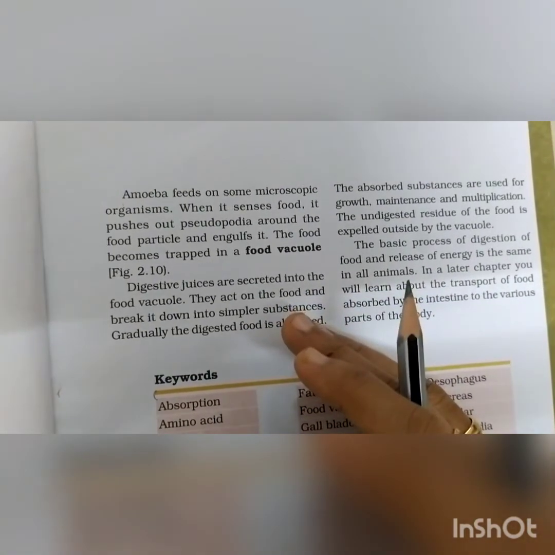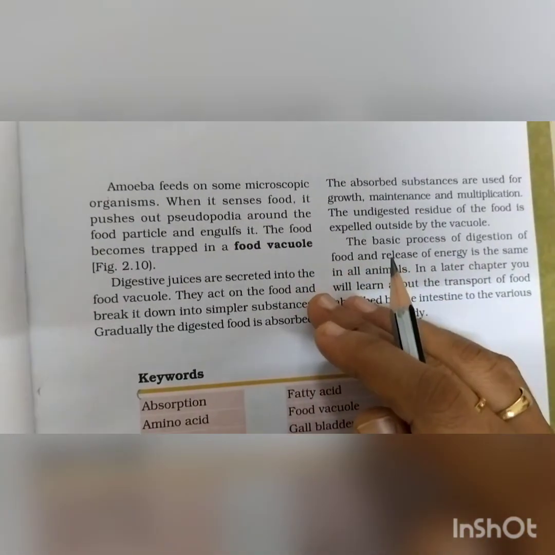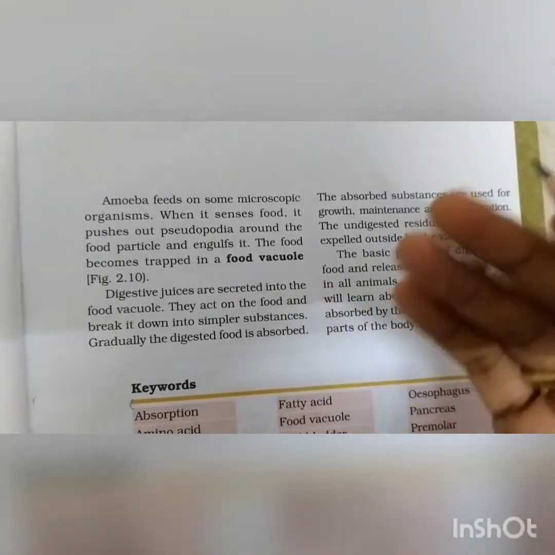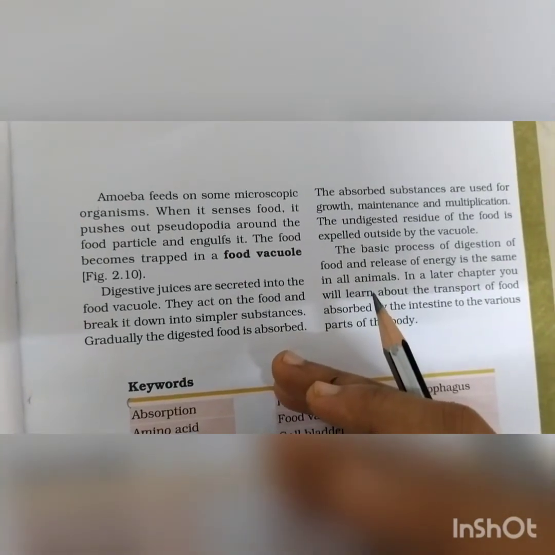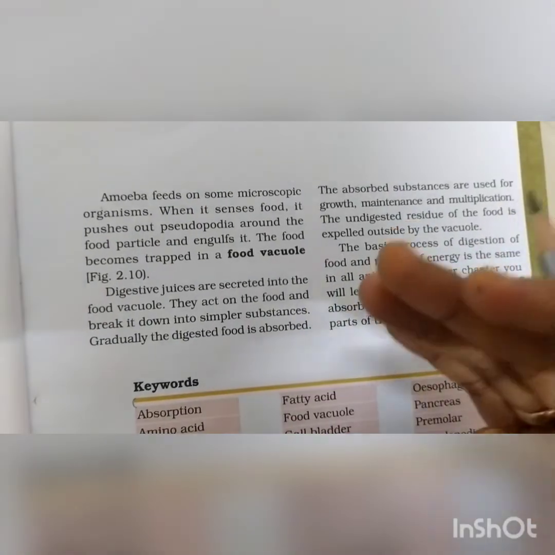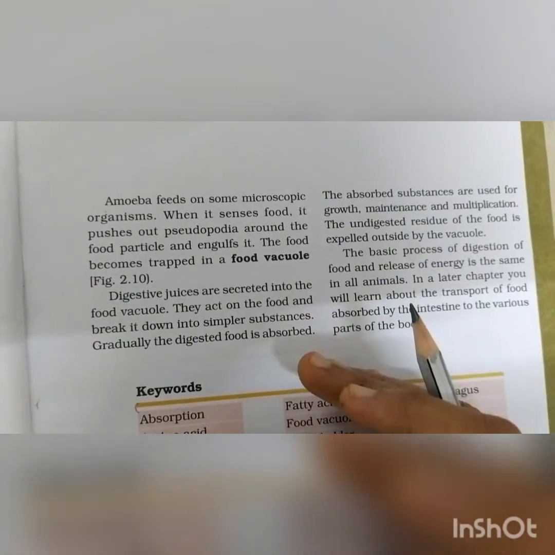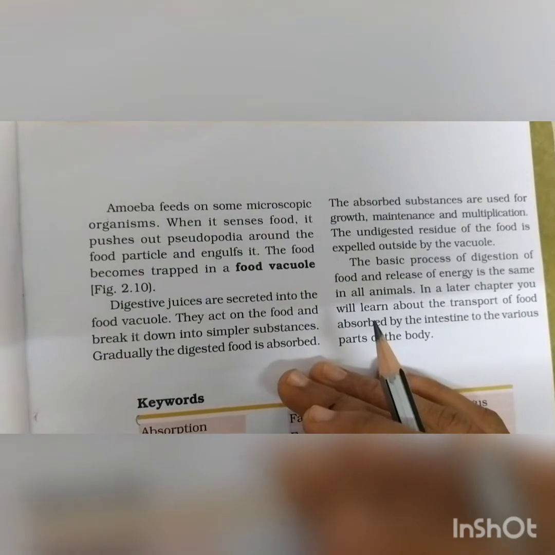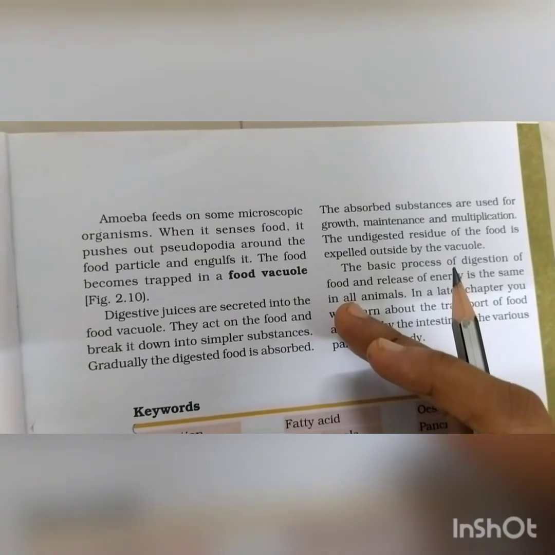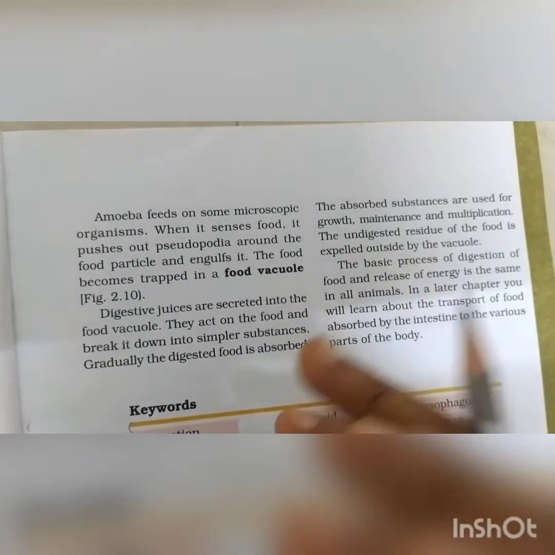They are single celled and it has a cell membrane around the nucleus and vacuoles in the cytoplasm. It changes its shape and position continuously by pushing out finger-like projections called pseudopodia. It is also known as false feet that helps to capture some microscopic organisms as its food. The food becomes trapped in a food vacuole and the digestive juices act on the food to break it down into simpler substances. Finally, the undigested food is expelled outside by the vacuole.